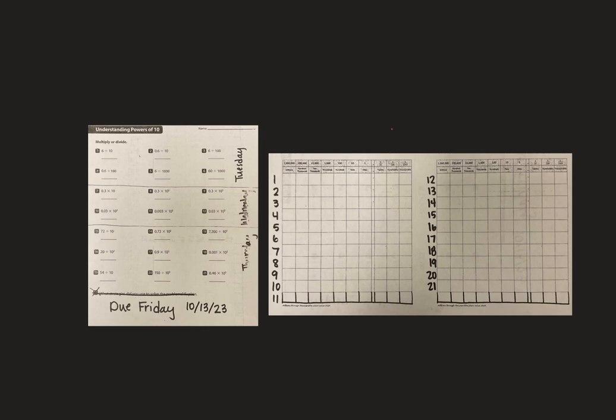Hey everyone, this week we are learning to understand powers of 10 and how, when we multiply something by 10 or a number of tens, like multiple tens, we find out how that number changes and how it shifts. So let's go ahead and get started. So think about it for a minute.